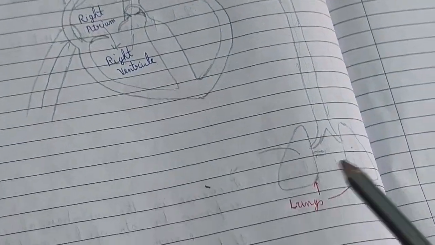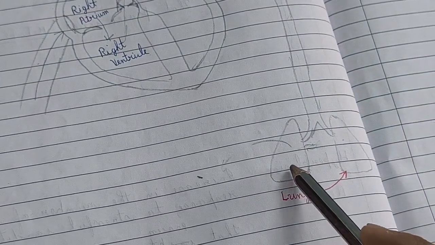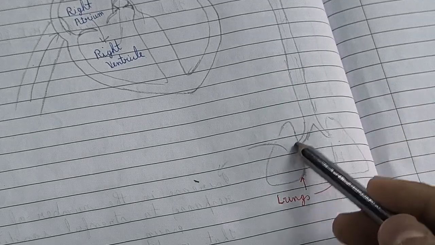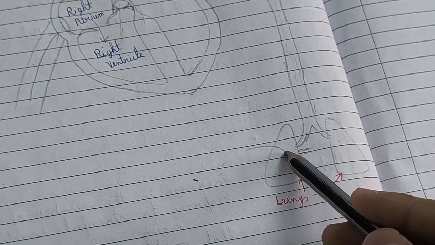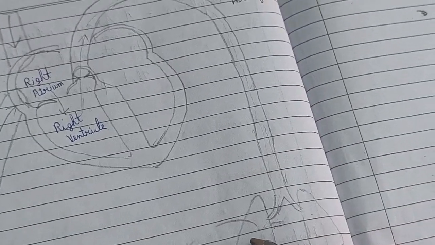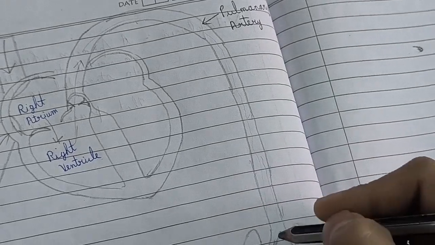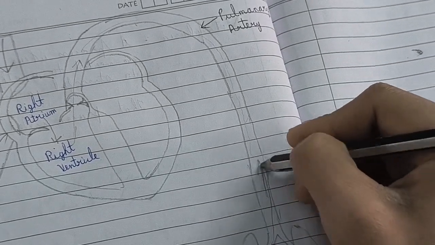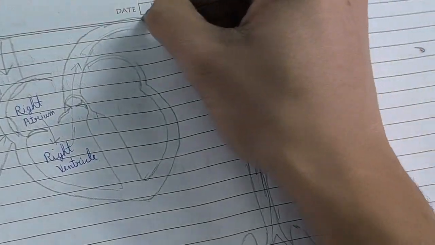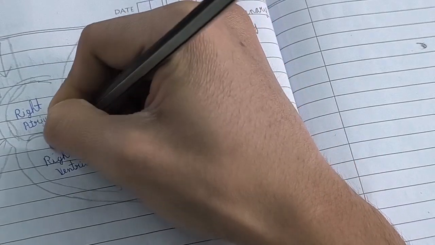But since the airways in the lungs are blocked, the lungs don't accept the deoxygenated blood coming from the pulmonary artery. As a result, you can see that reverse flow of this deoxygenated blood back into the right atrium occurs.